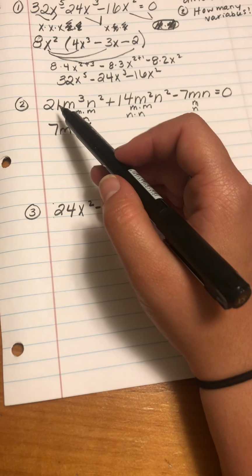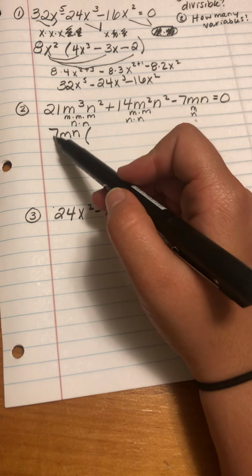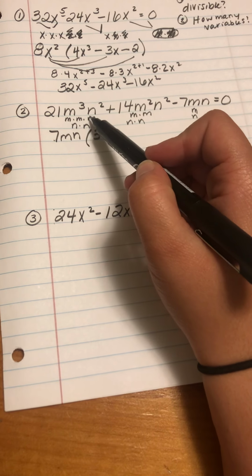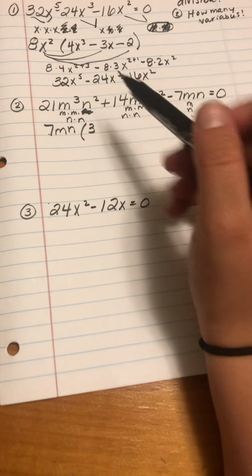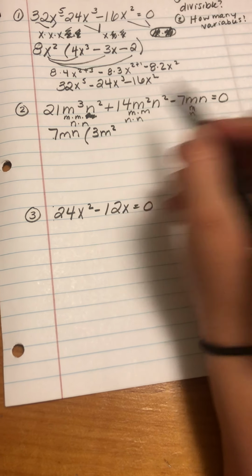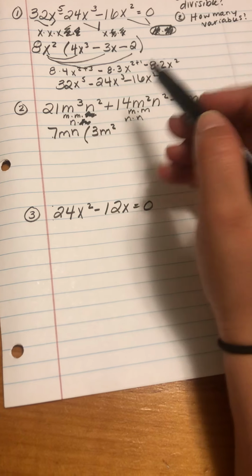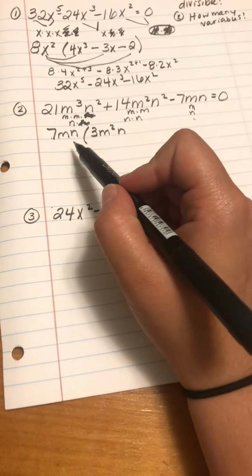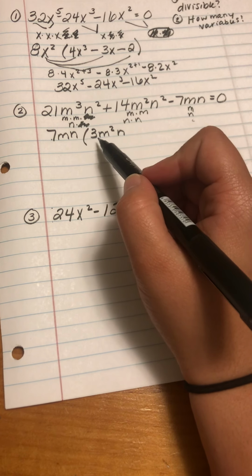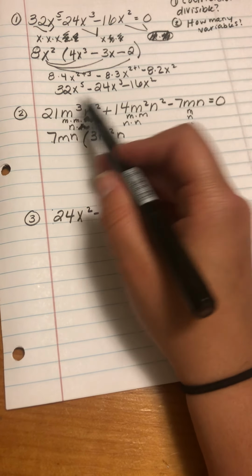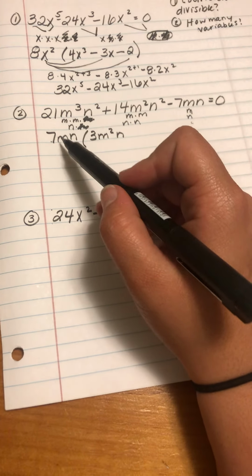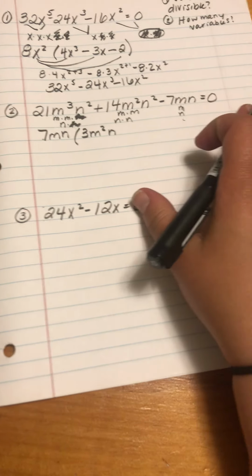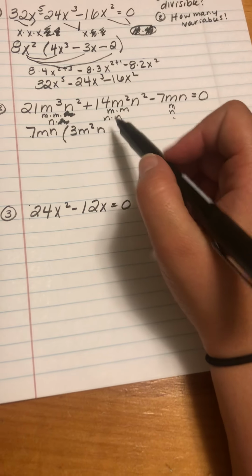So let's figure that out, right? So again, we divide the coefficients. 21 divided by 7 gives me 3. Okay, and if I took one single m here, I'm left with 2 m's, right? So I have m squared, and I took a single n, so now I'm left with a single n. So that's my first term after I pulled the GCF, right? And again, you can distribute to make sure you did this correctly. And if you get this first term the same, then you know you did it correctly. If you distribute and you don't get this first term as it's written here, then you know you made an error somewhere.